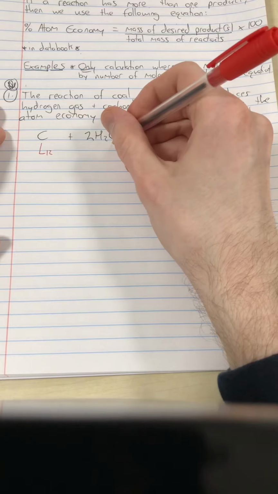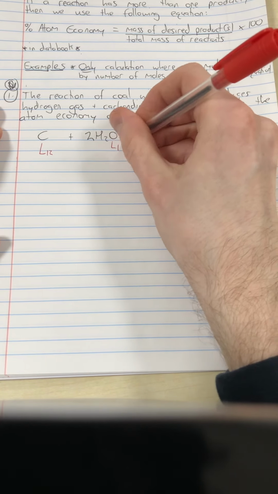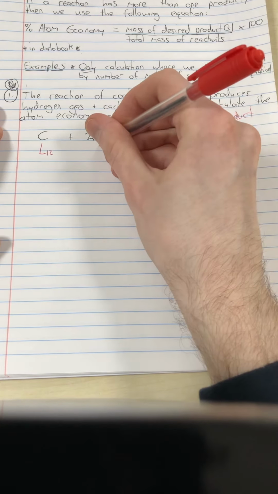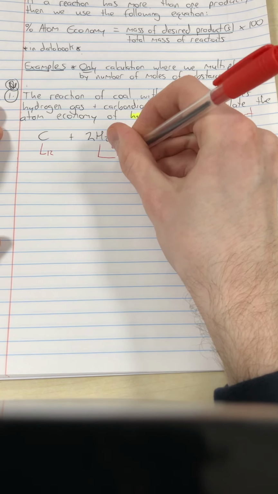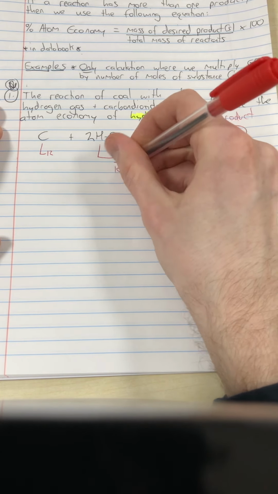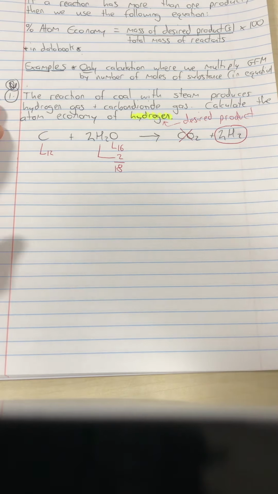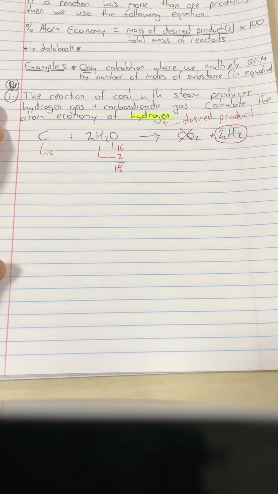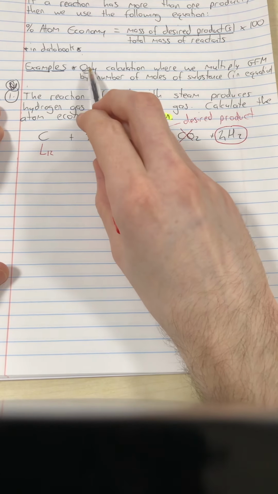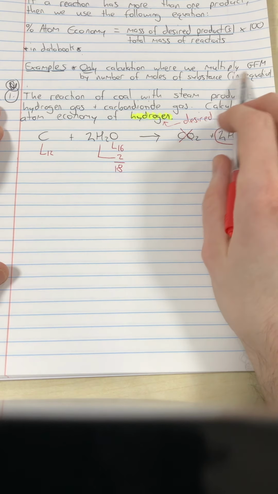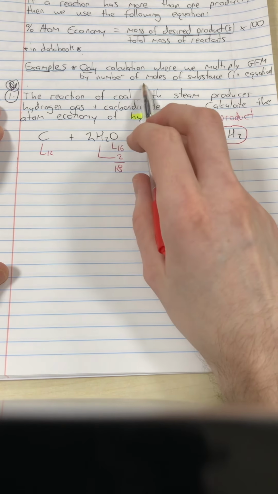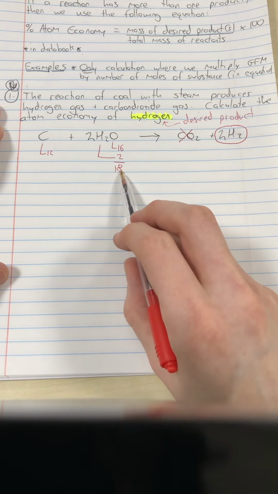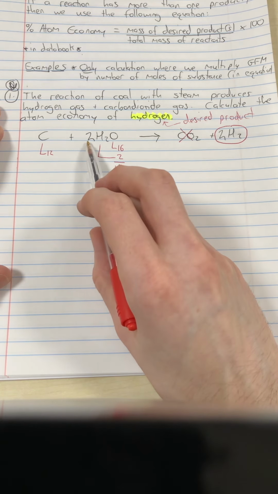Oxygen, you should know, is 16. Hydrogen's 1, we've got 2 of them, so that's 2. So that's a total of 18. Now watch what I'm about to do. This is the only calculation where we multiply the GFM by the number of moles of a substance. The GFM of water is 18. The number of moles is 2.